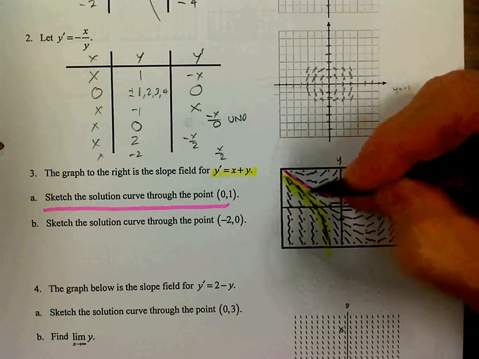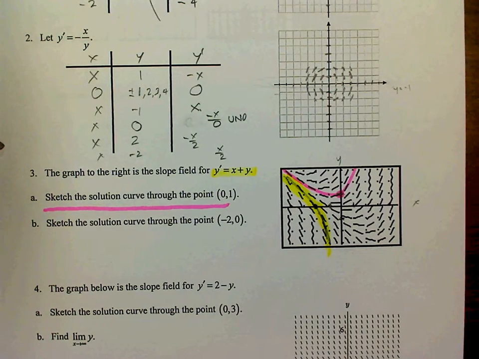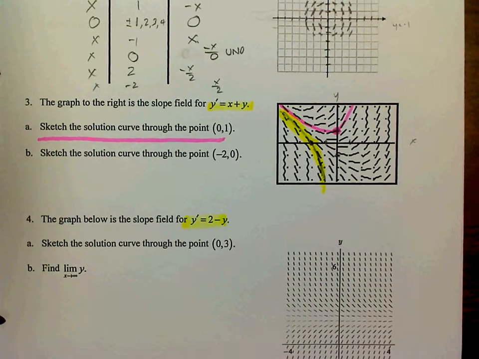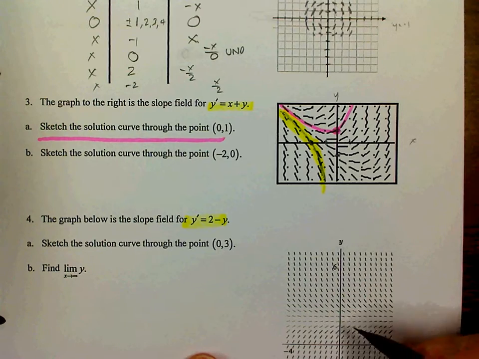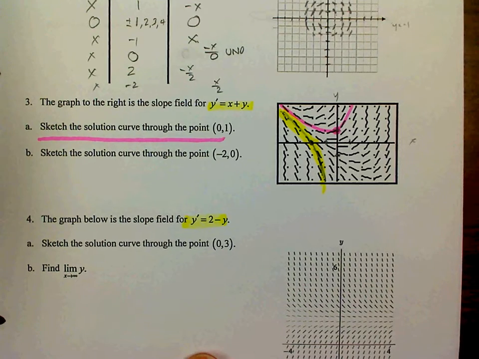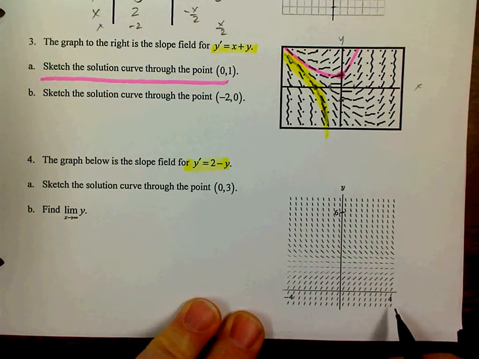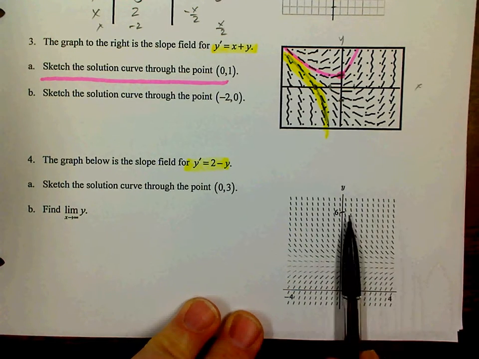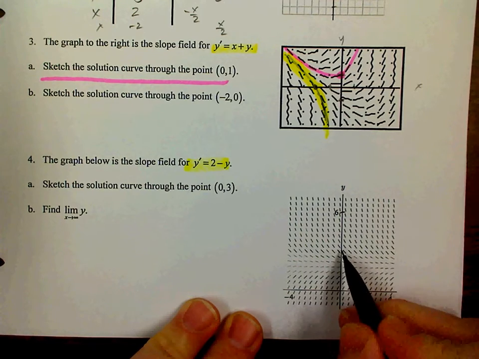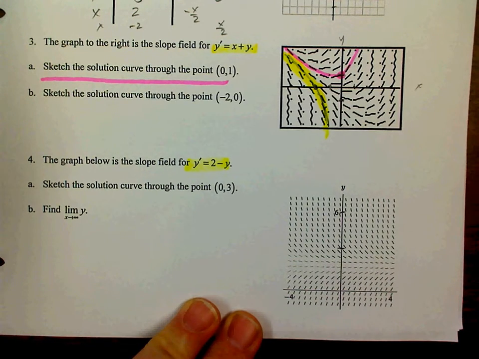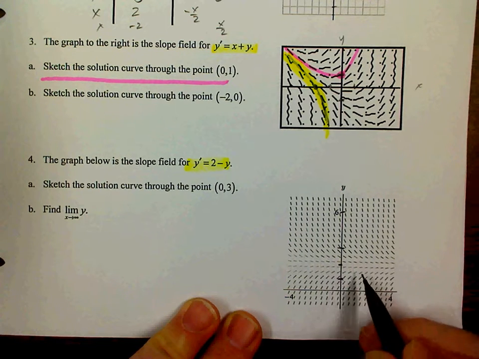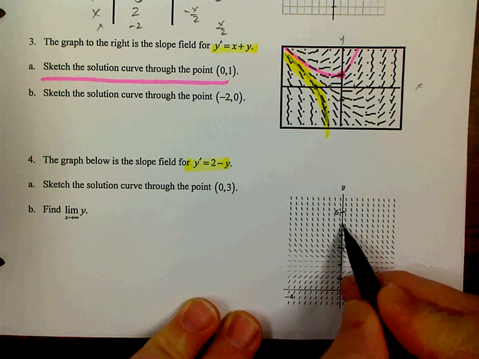Let's try another one. In our second one, we have a slope field for y prime equals 2 minus y. We're going to go to the point 0, 3. This one is definitely harder to read than the last one because they're kind of benign on what they give us. They tell us that that is 6, so I'm just going halfway in between, so right about there would be halfway in between. That should be where 0, 3 is. Looks like this is 2, that is 1, 1, 2, 3, 4, 5, and 6. Hopefully those are pretty close to what we have.